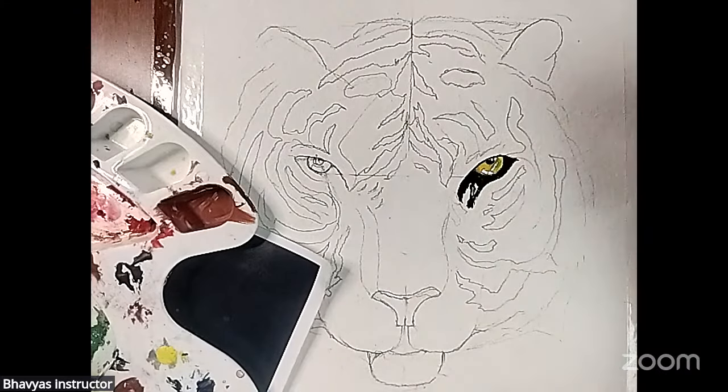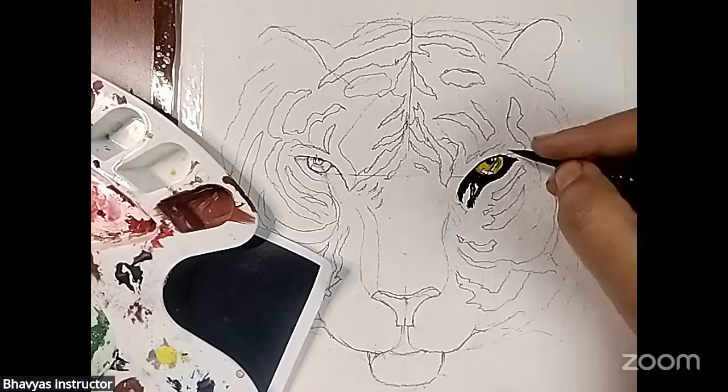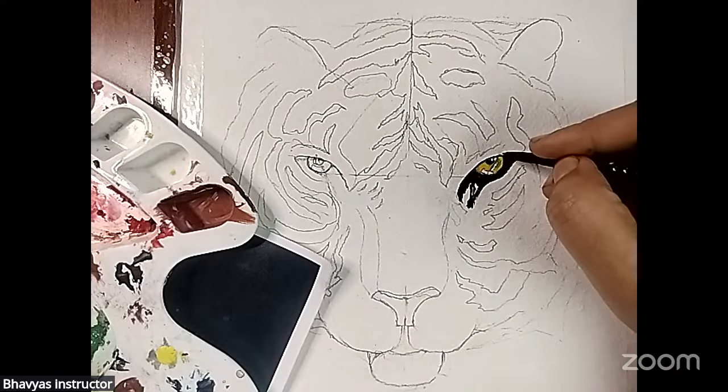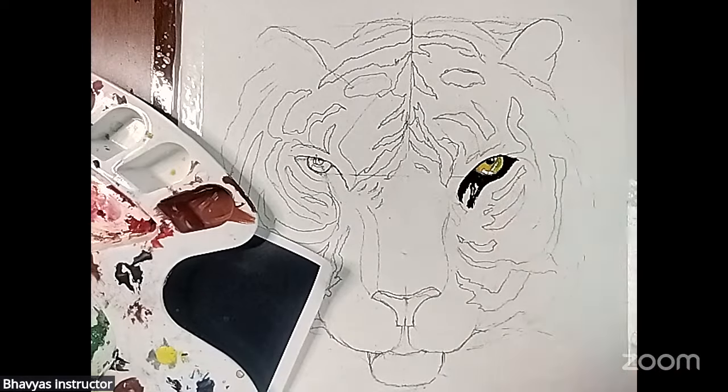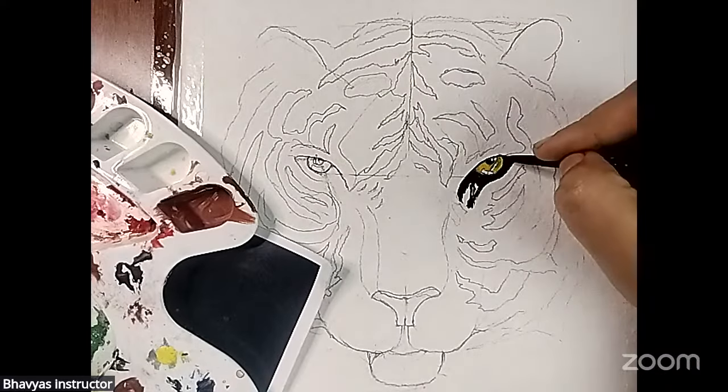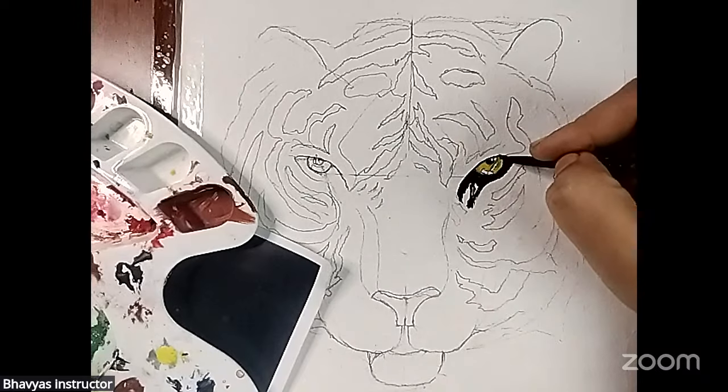Okay. So again I'm telling, we are doing the abstract paint. So we will add an abstract touch here for the eyes. Just draw one small line with the red color. Clean your brush. Just pull the red color like this.